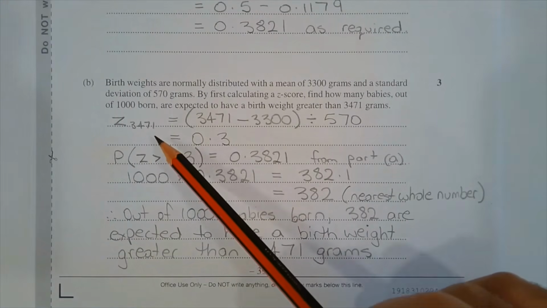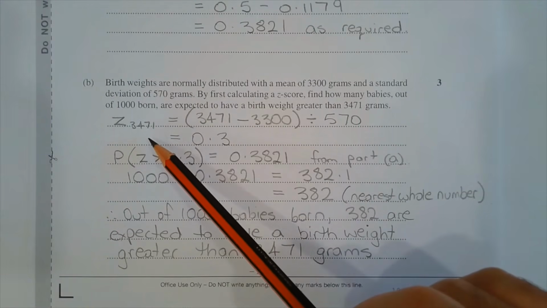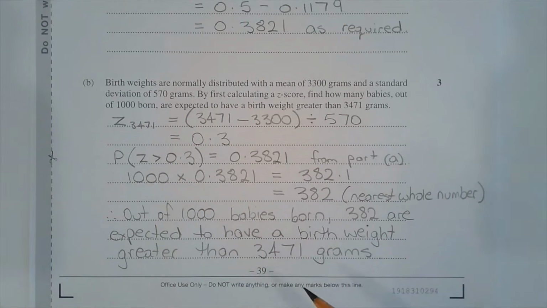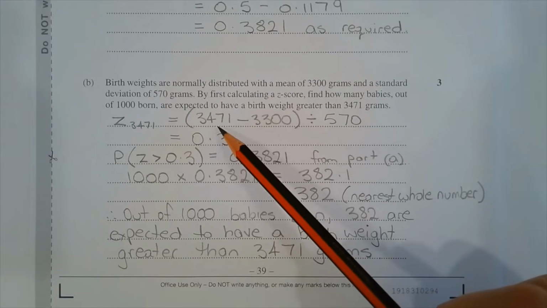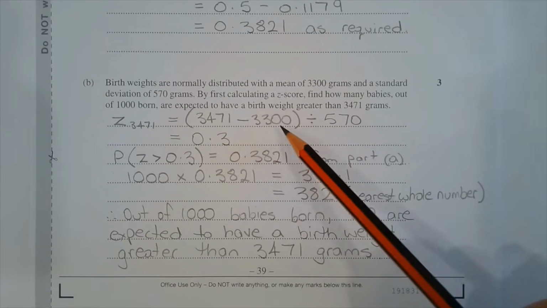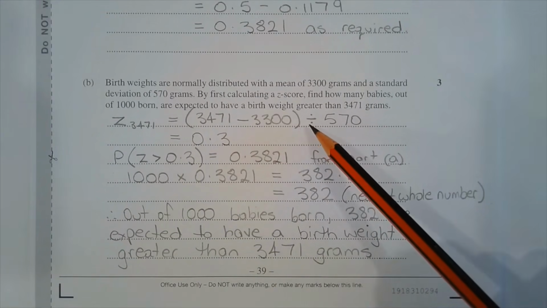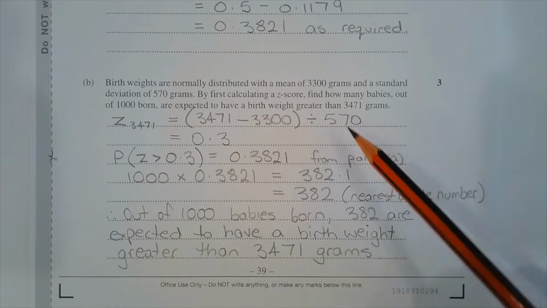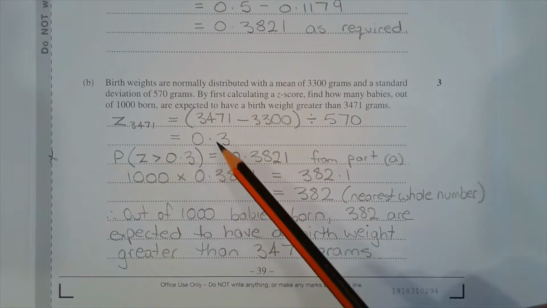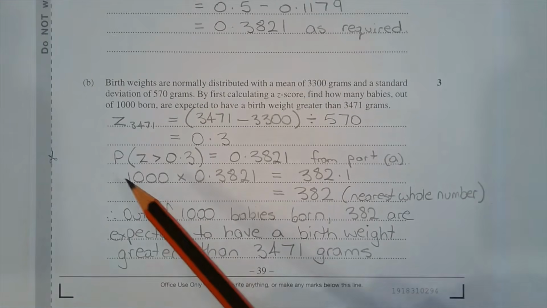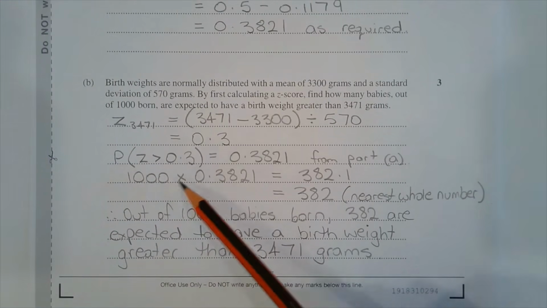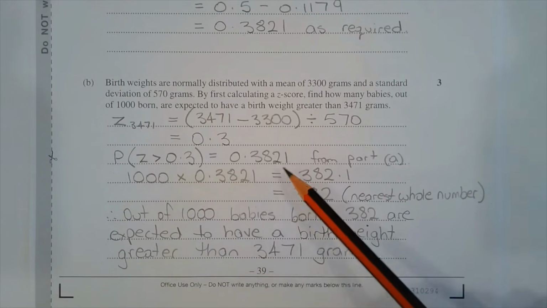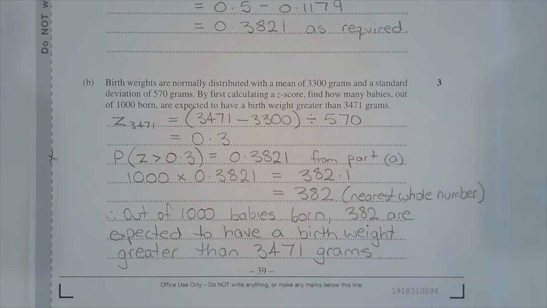The z-score corresponding to a birth weight of 3,471 grams may be found using the z-score formula. 3,471 minus the mean birth weight of 3,300 divided by the standard deviation of the birth weights, which is 570. And that equals 0.3. Now the probability that z is greater than 0.3 is equal to 0.3821, and that was found in part A.